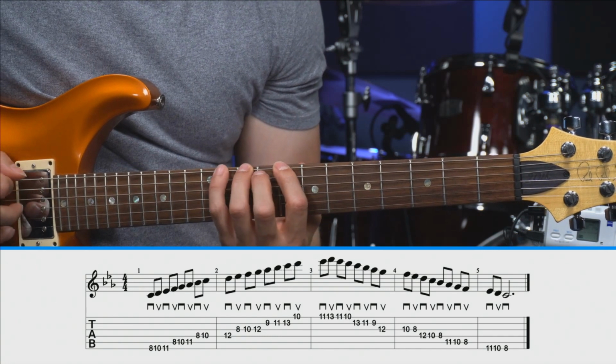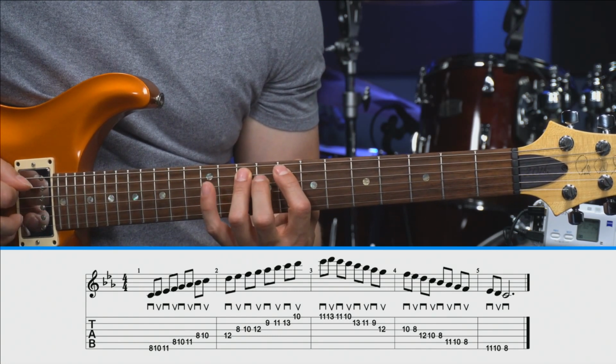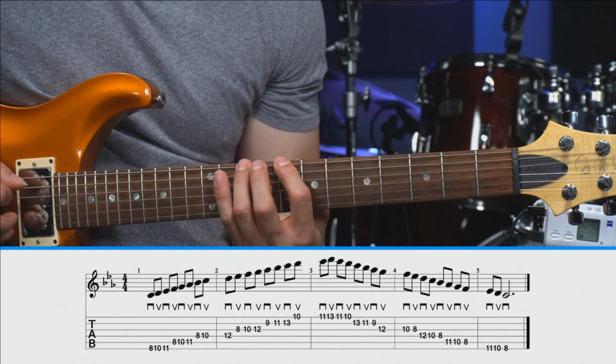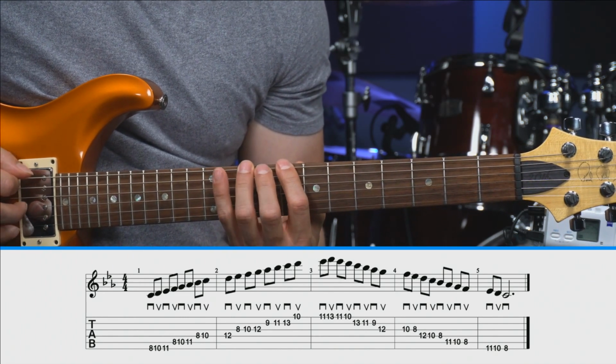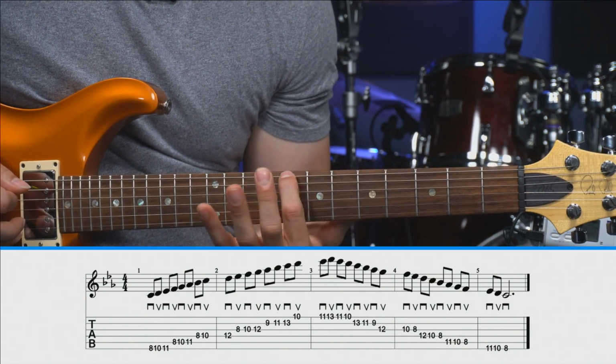And don't worry too much about technique right now. If you're a beginner, this is where you want to start. You want to understand how the scale is made, which you've already gone over. And then just start getting this under your fingers and trying to be aware of where that root note is.